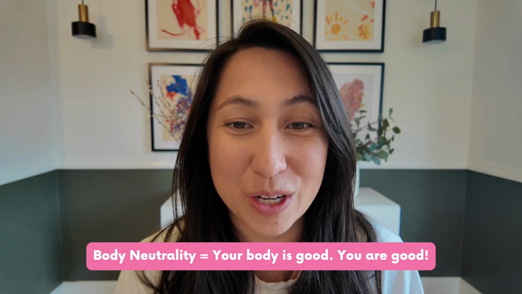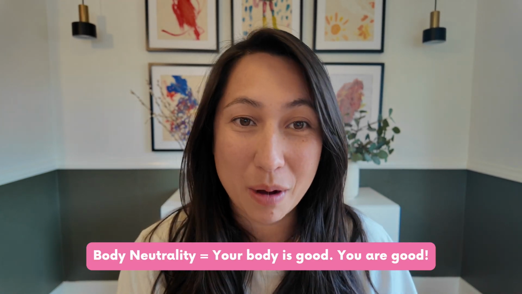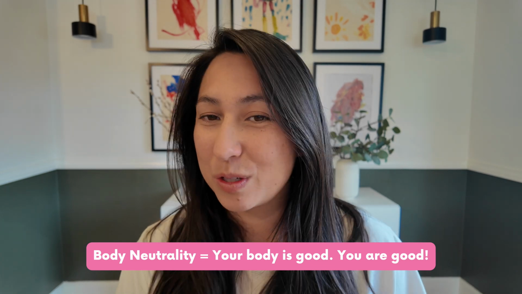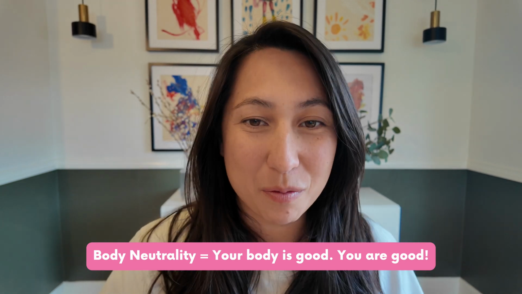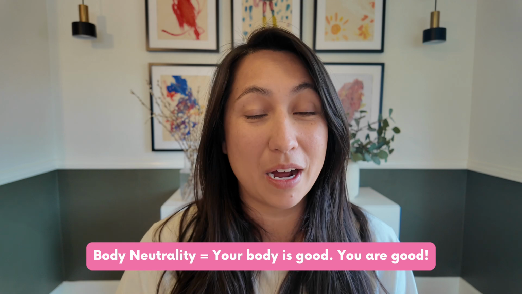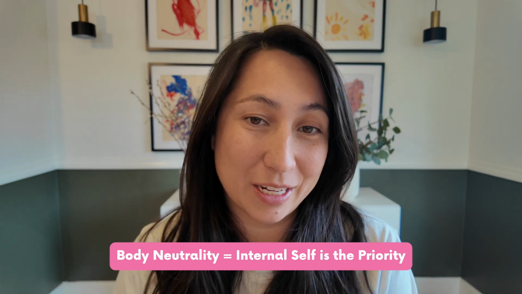While body neutrality is something radically different. Body neutrality says, hey, your body is good. Full stop. And just like your body is good, you are simply good. There's no qualifiers. It doesn't matter what you look like or your physical feats. Your body is simply good. And it's all about centering you as a person, your internal self over your body and your external self.